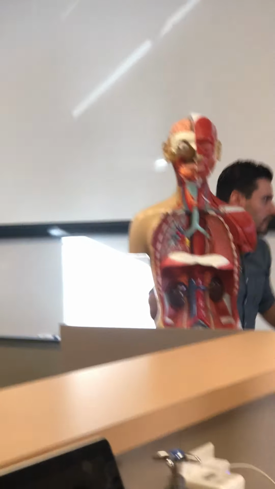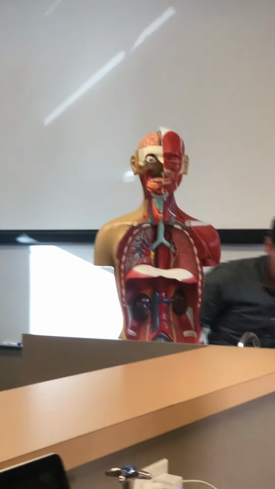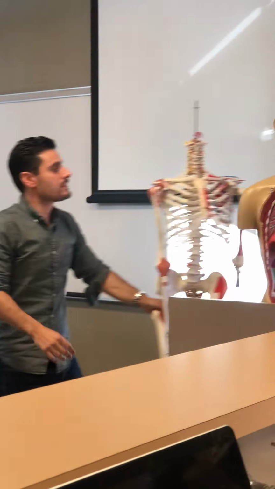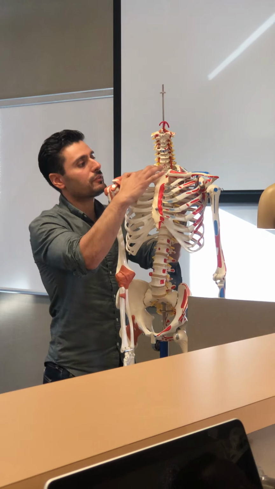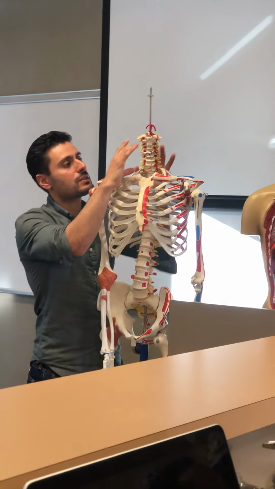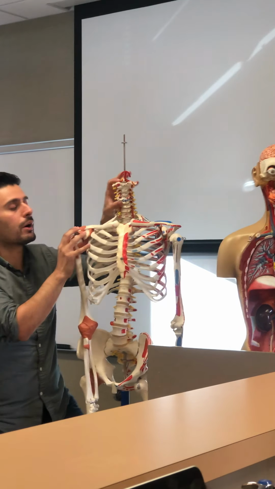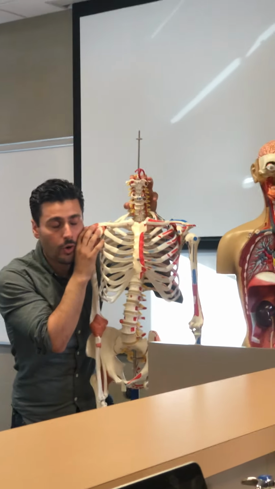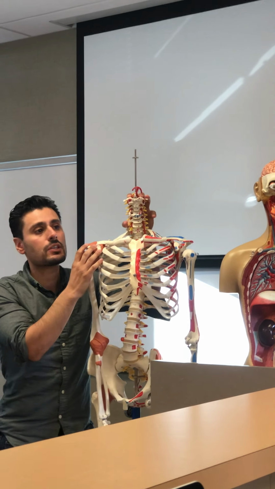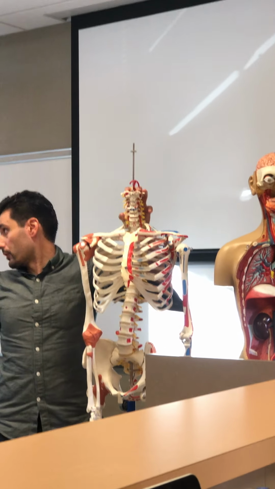If we pause this for a second and jump to this model, as the internal carotid bifurcates and separates, it's going to find its way up through very specialized holes, or foramen, found in a cervical bone. What is the name of that cervical bone, and what is the name of that opening? Transverse foramen. And that would be the cervical vertebrae.